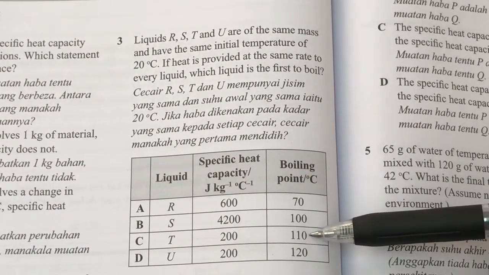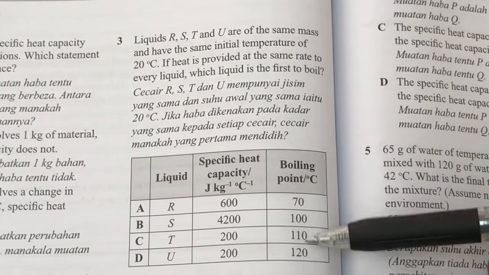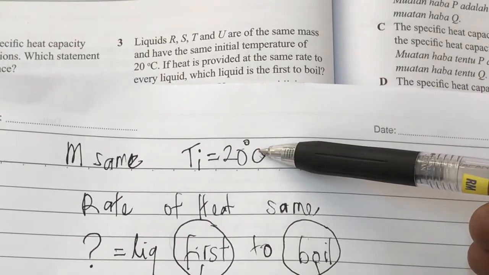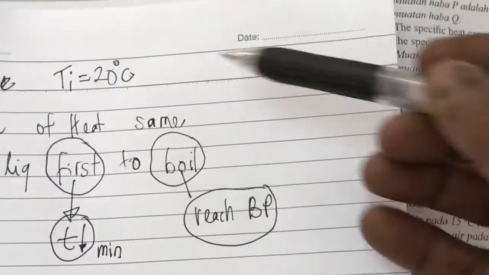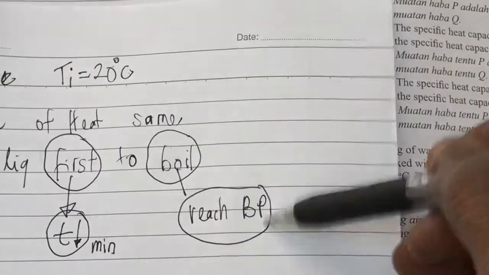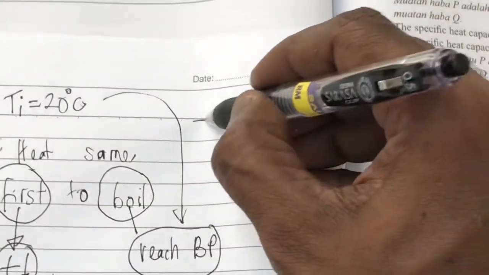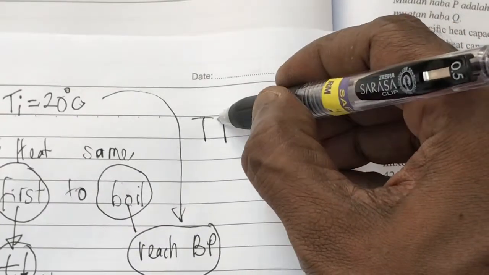If you look at the diagram, look at all the boiling points: 70, 100, 110, 120. All the boiling points are higher than the initial temperature, which means that to reach the boiling point from the initial temperature, the temperature must rise.